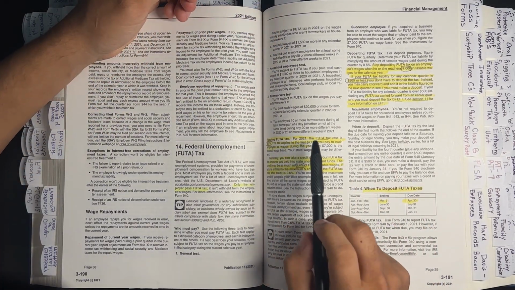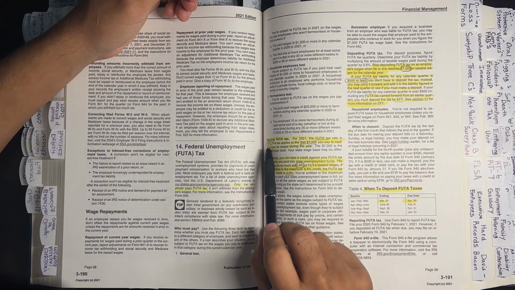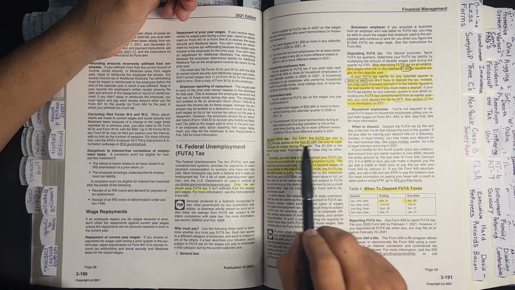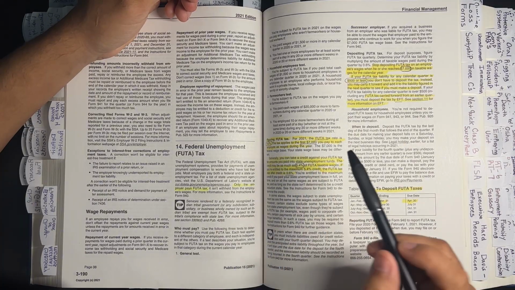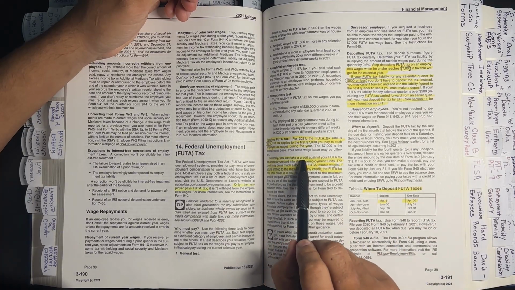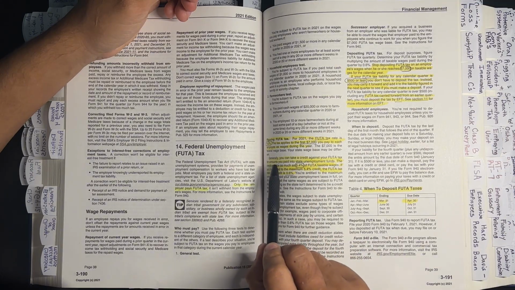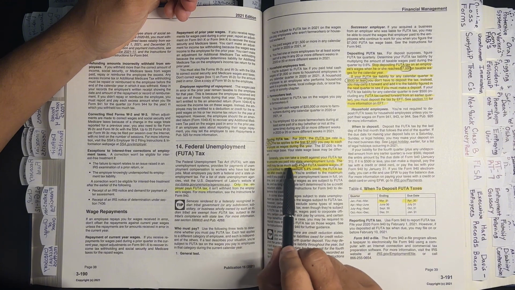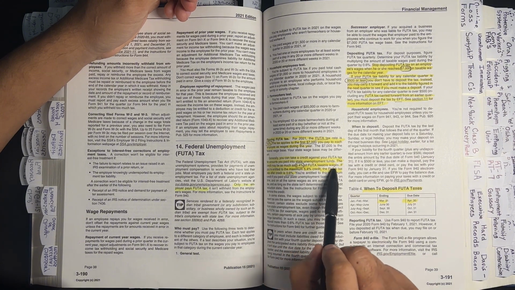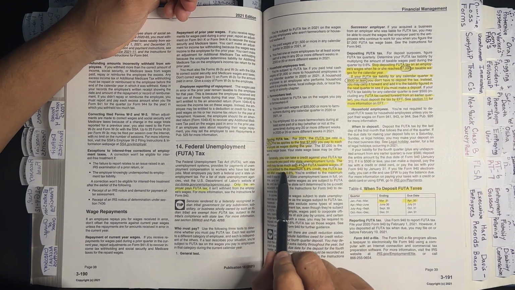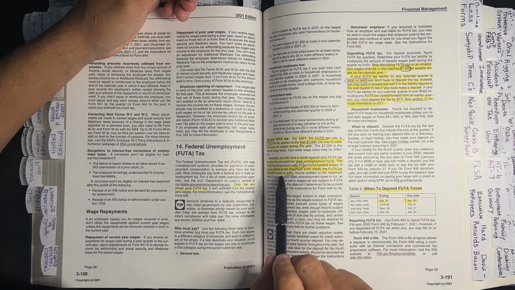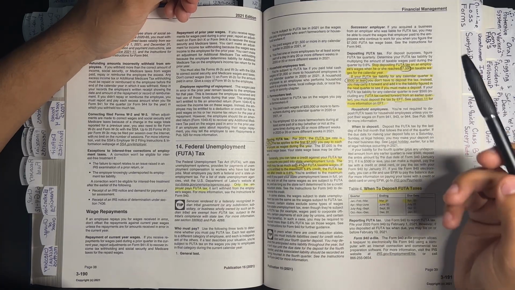For 2021, the FUTA tax rate is 6%. The tax applies for the first $7,000 you pay to each employee as wages during the year. Generally, you can take a credit against your FUTA tax for amounts you paid into the state unemployment funds. The credit may be as much as 5.4% of FUTA taxable wages. If you're entitled to the maximum 5.4% credit, the FUTA tax rate is 0.6%.